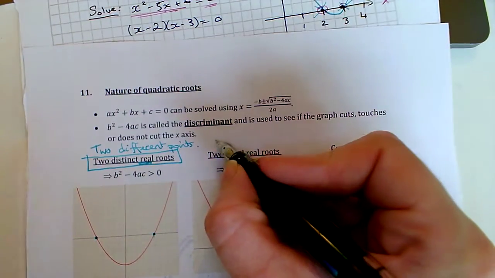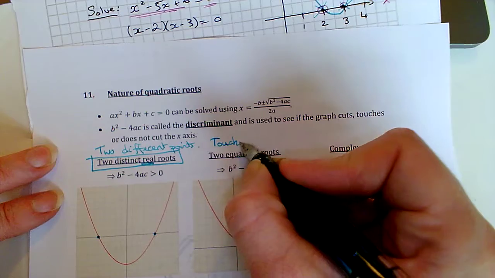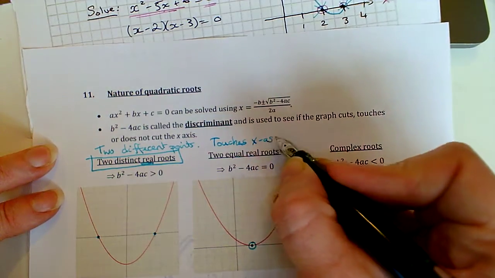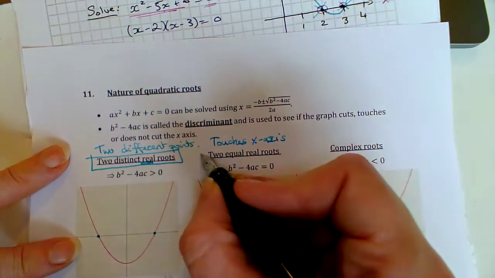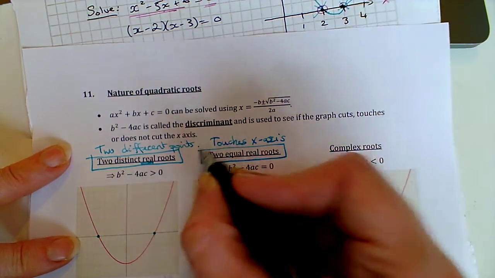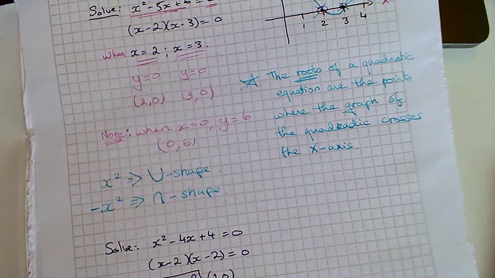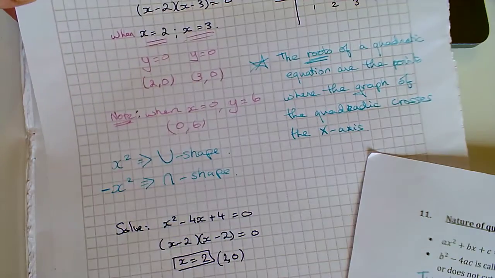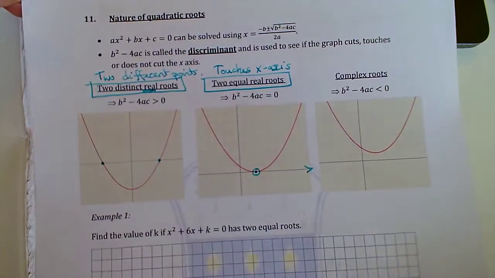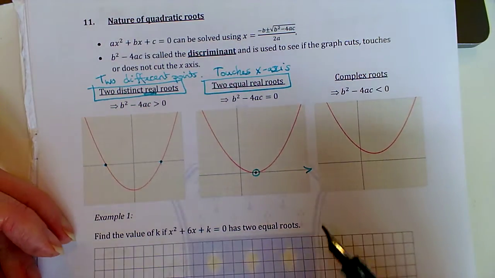So if my graph touches the x-axis, well, we don't actually say that there's one value. We say that there's still two values, but that they're equal to each other. And if we look at the solution back here again, I did get two factors. It's just that they had the same value. So that's what happens when it touches the x-axis.